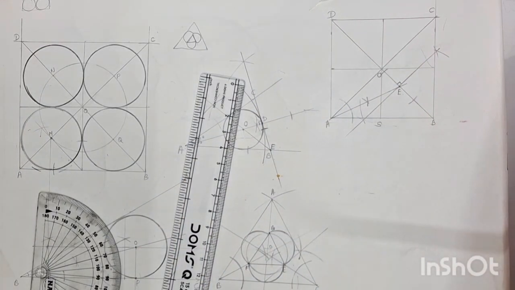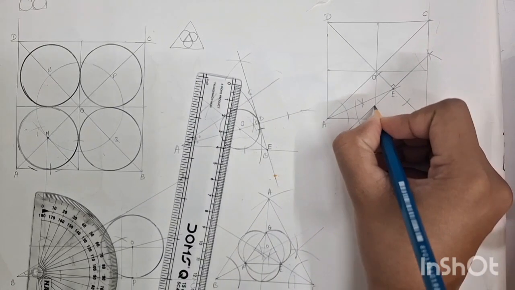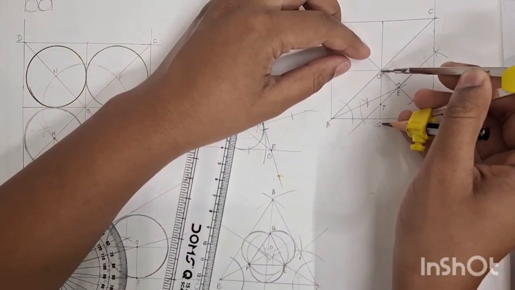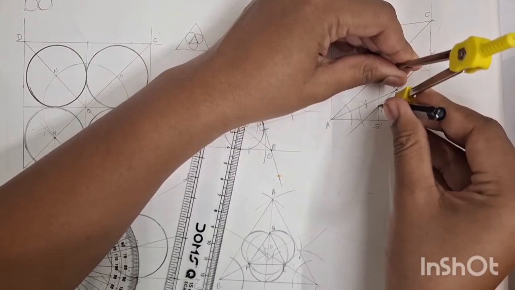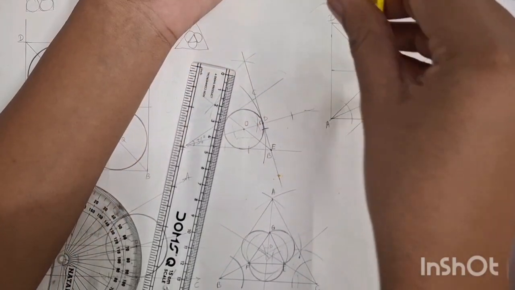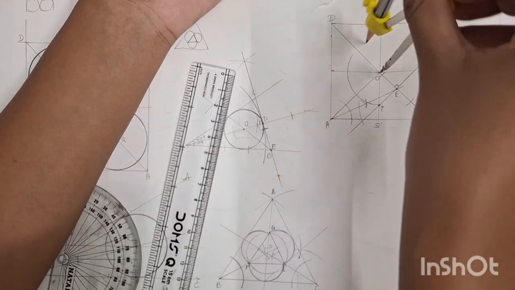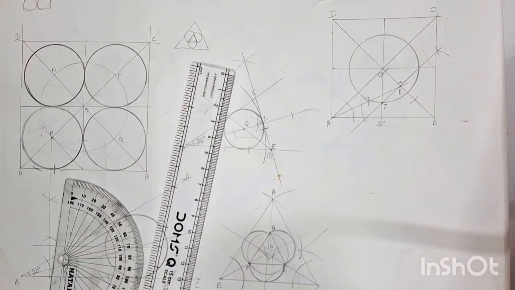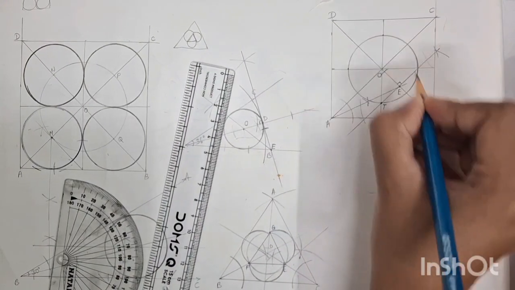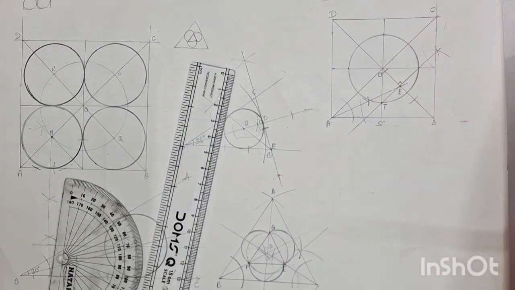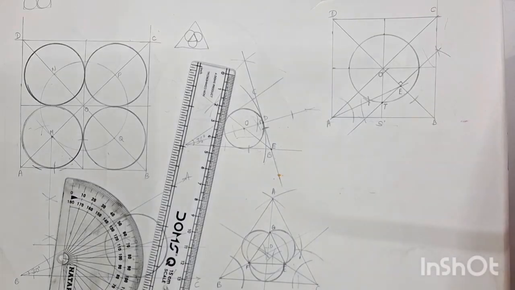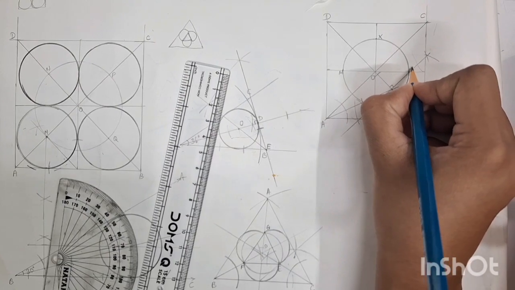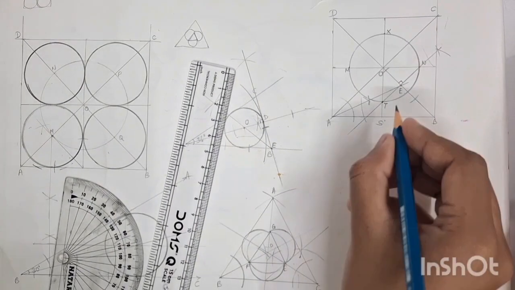Now the purpose of doing all this process was to obtain this point. Let's name it as T. Now I will take the radius OT and make the imaginary circle. This circle gives me 4 points: 1, 2, 3, 4. Let's name these 4 points as M, X, N and T.